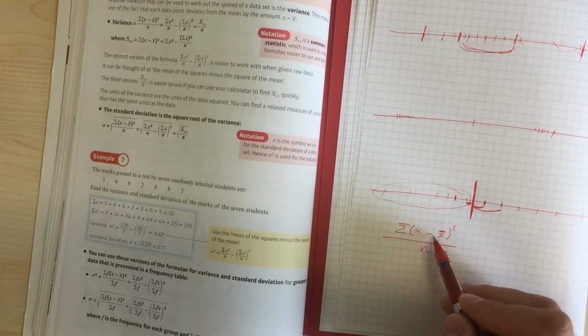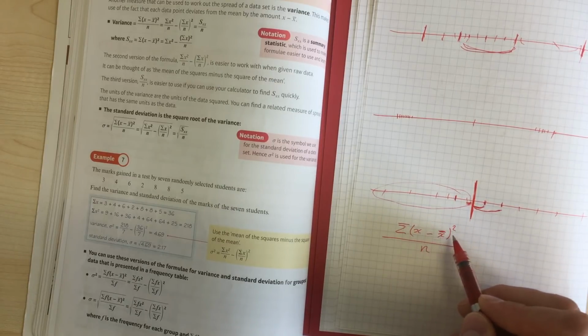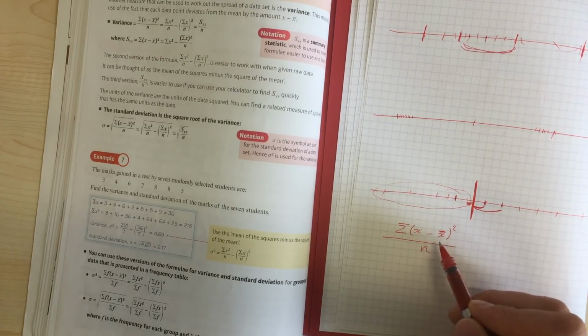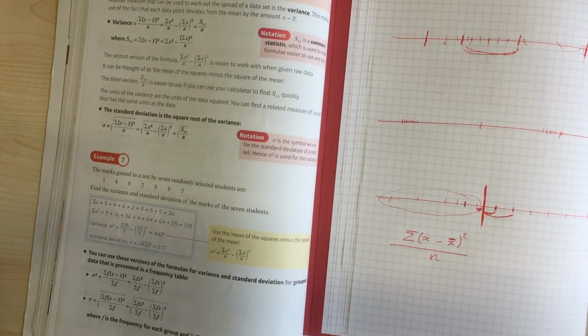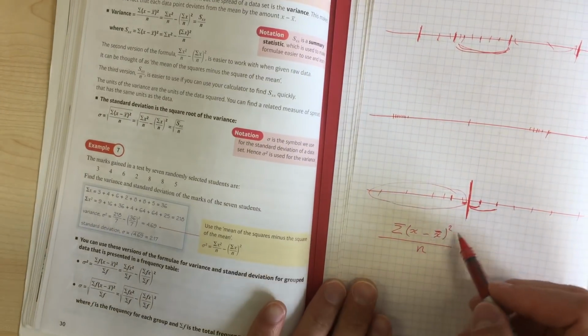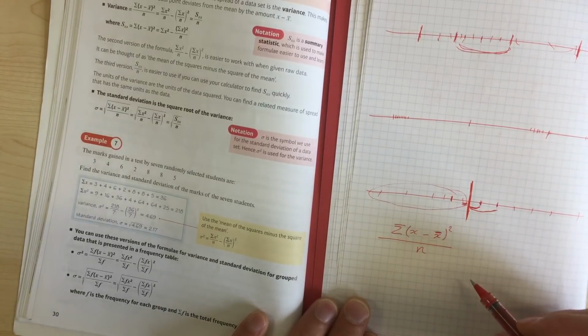So find the distance from the mean and square it. That's the square distance from the mean. And it's the mean of those things. So add them up and divide by how many there are. I hope that sentence makes sense. It's the mean of the squared distances from the mean. Now, that's the definition of variance, and that's one of the formulas for variance.